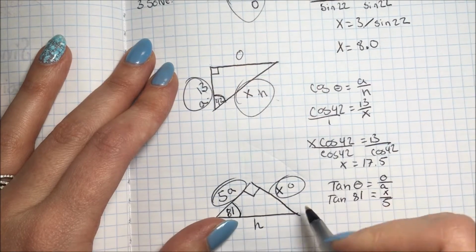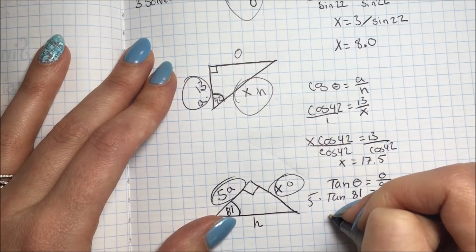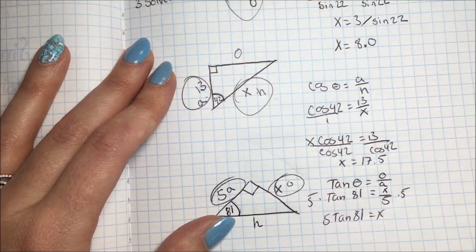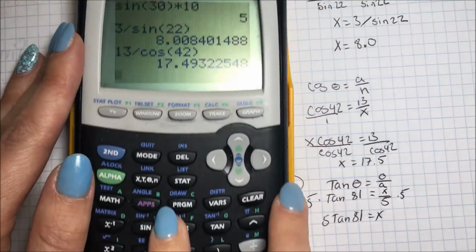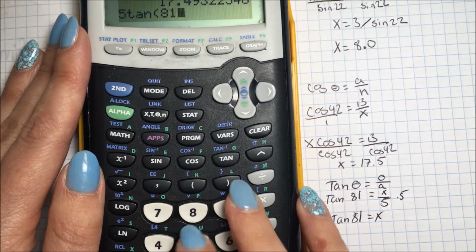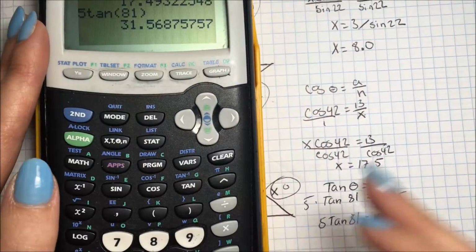Well, this is nice. I can just multiply both sides by 5. I get 5 tangent 81 equals X. So again, bust out the calculator. 5 tangent 81. It's going to be 31.6.